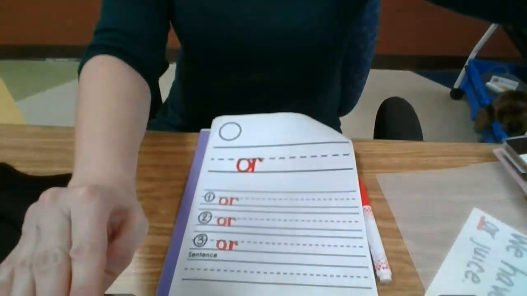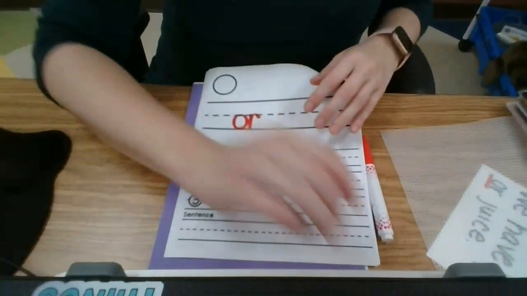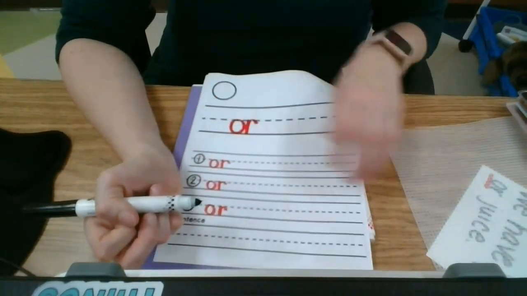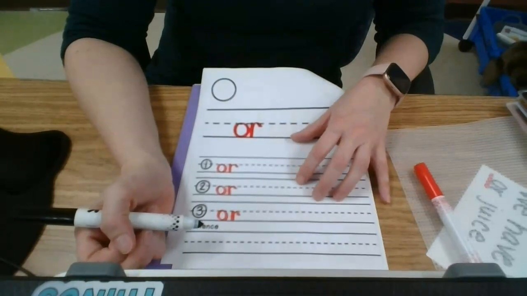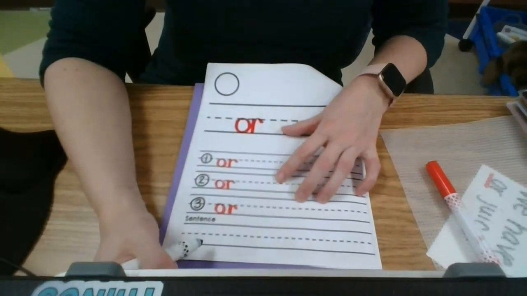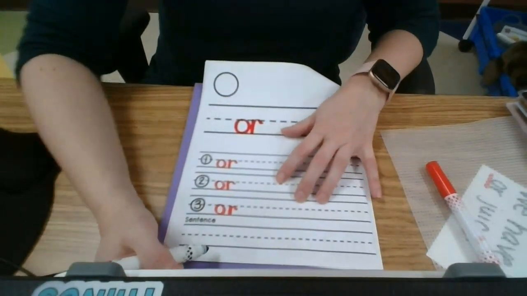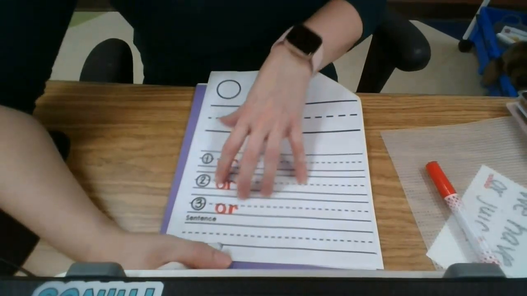And our sentence today is going to say yes or no. Let's count how many words in that sentence. Yes or no. 3 words. Let's draw our lines so we know where we want to write those words in our sentence. I'm going to switch to my black marker. You might want to switch to your black crayon or a pencil. Our first word is yes, and that's a green word, so it only gets 1 line.